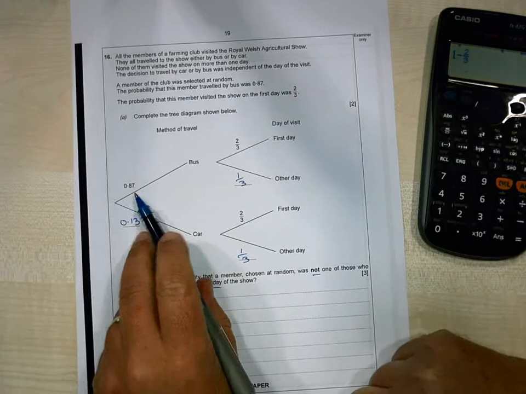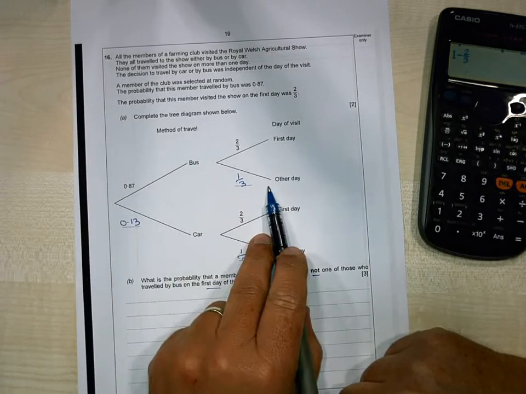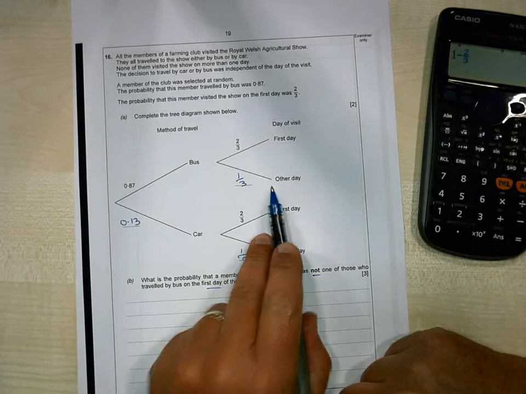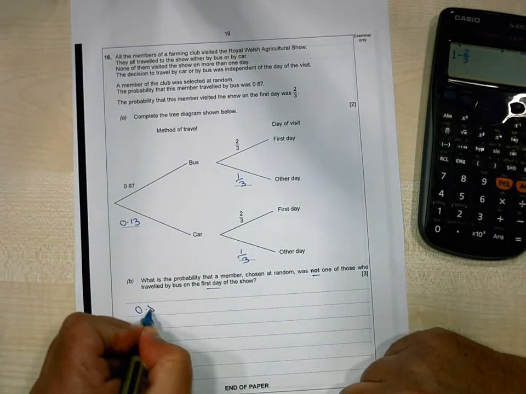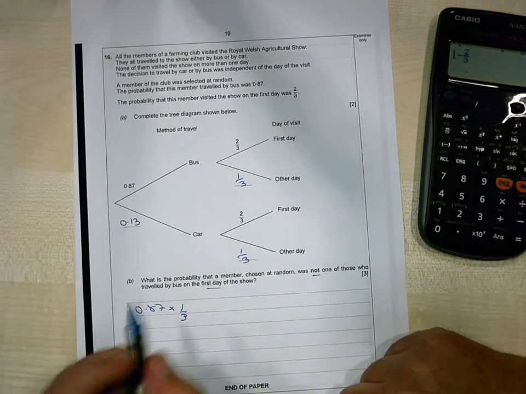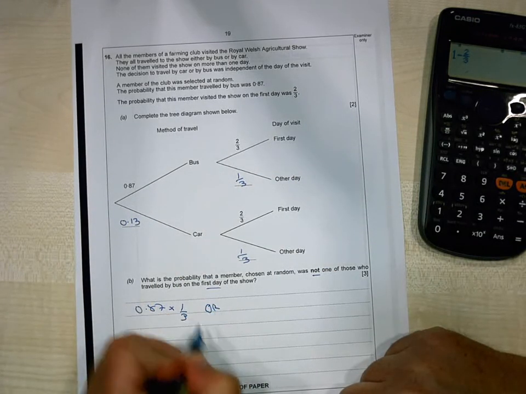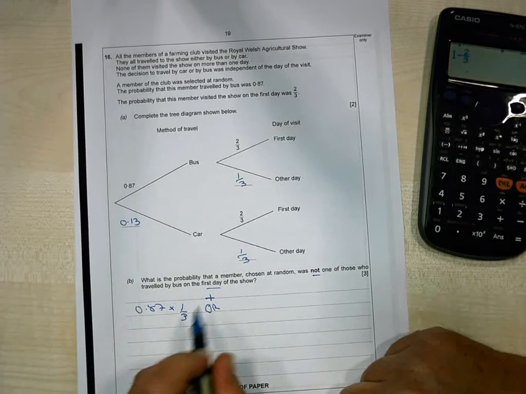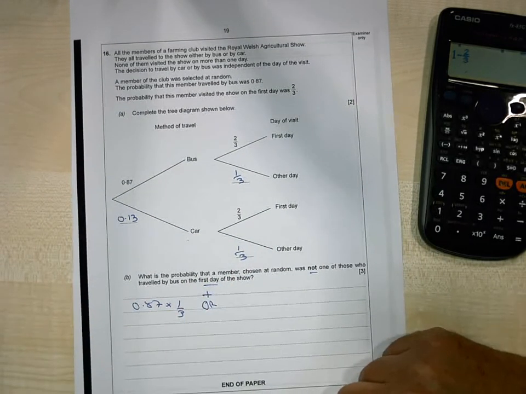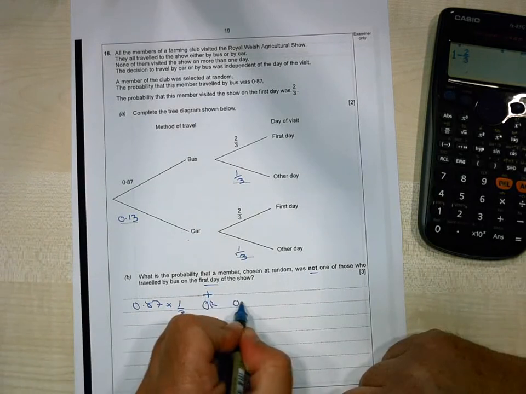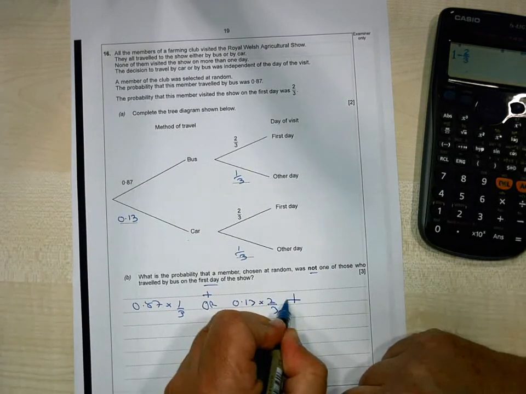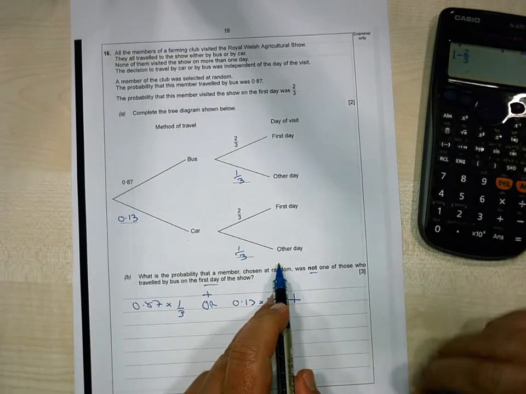So that means they could have travelled by bus on the other day, so there could be bus and other day, which is 0.87 times 1/3, or, which means add, they could be car and first day, or they could be car and second day.